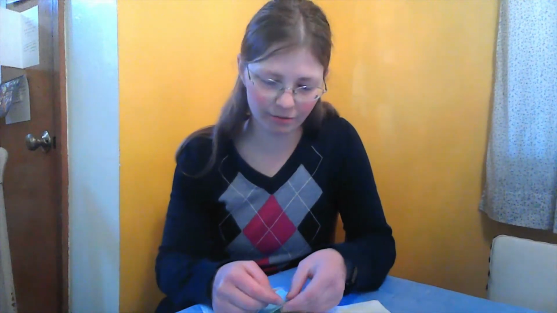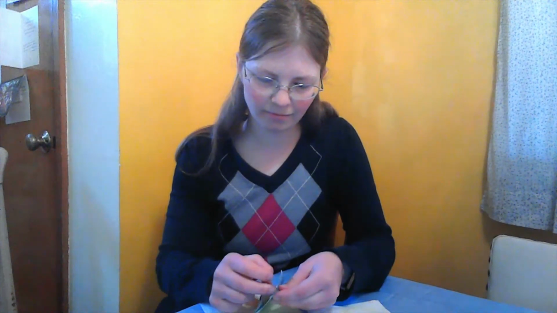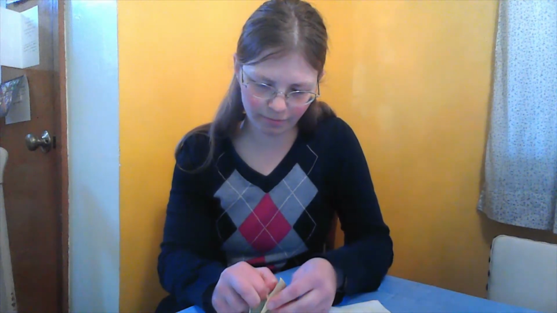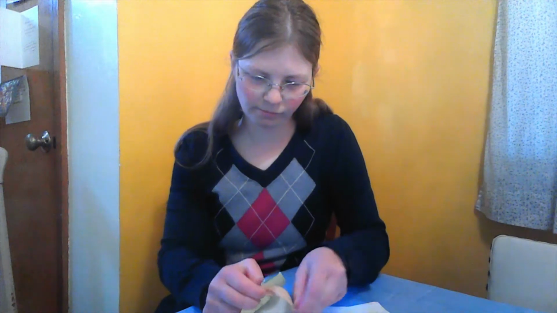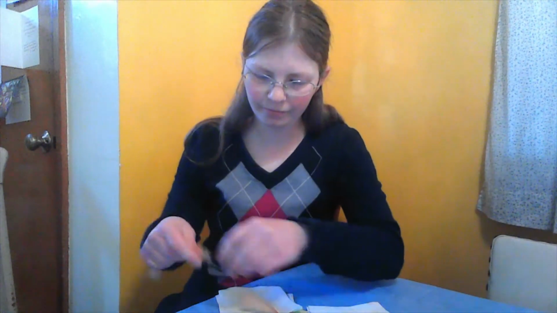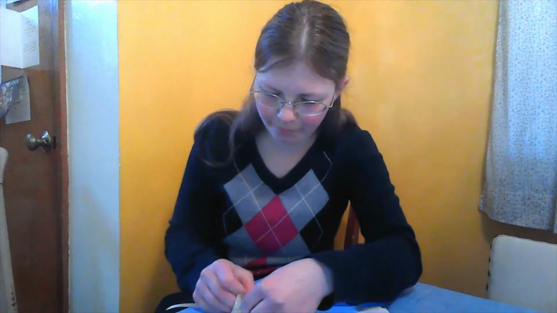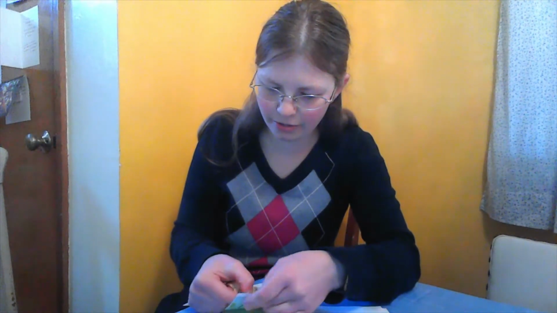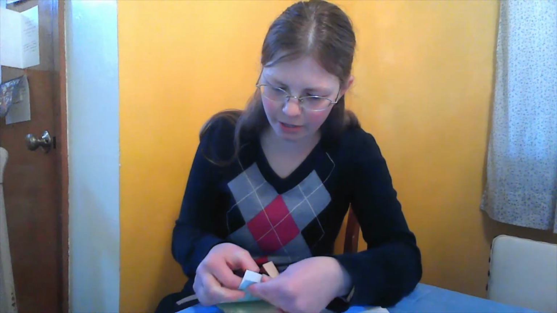This might take a little time, but it's a good activity for your fingers to practice. You're gonna thread one piece and another piece of your string or ribbon through your holes to make your book.